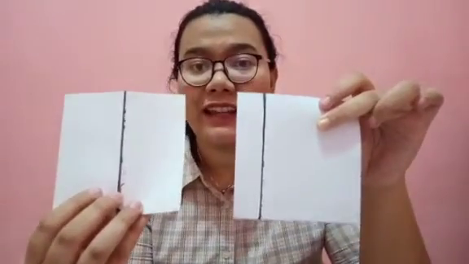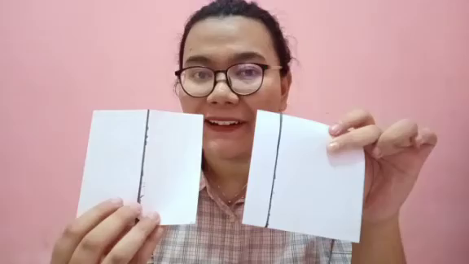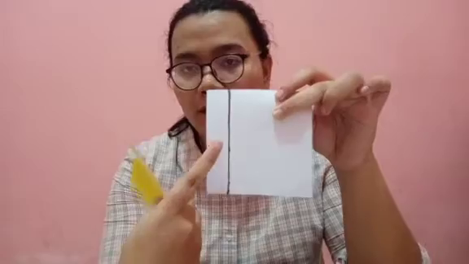Now I will show you that I have two square papers and which one is equal. This is the first square paper and this is the second square paper. Which one is equal? This one or this one? Yeah, this one is the paper that has an equal size for each part. Do you get it now? If it's not equal, look, this part is bigger than this part, right?